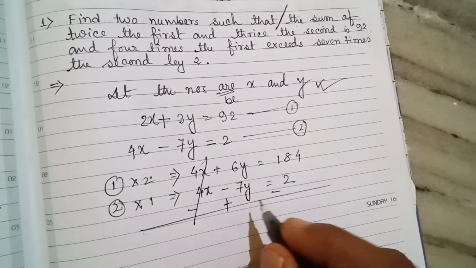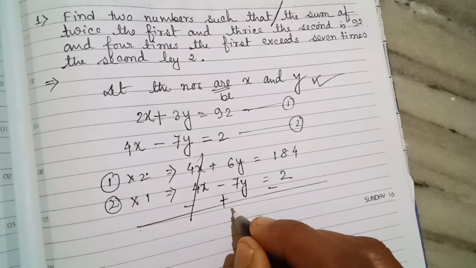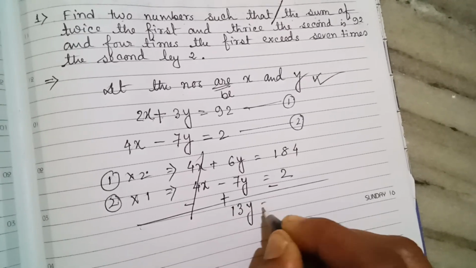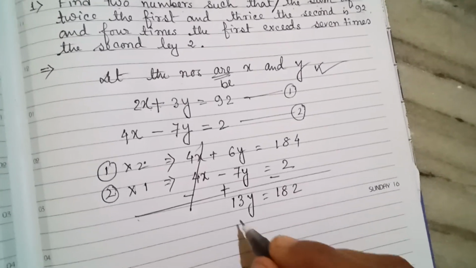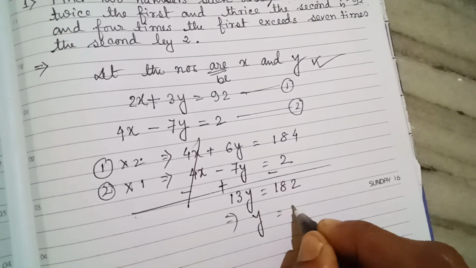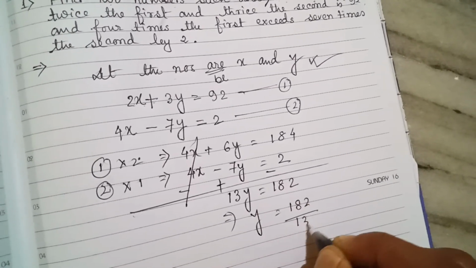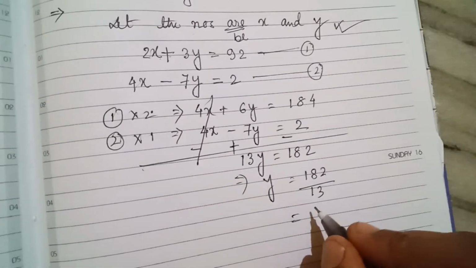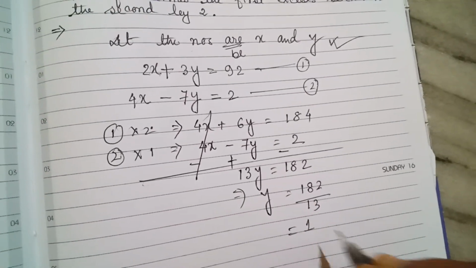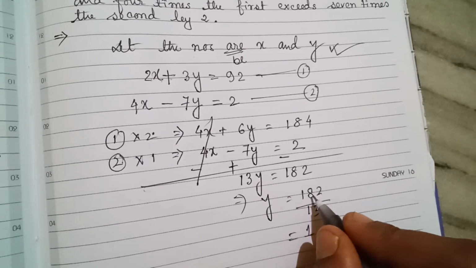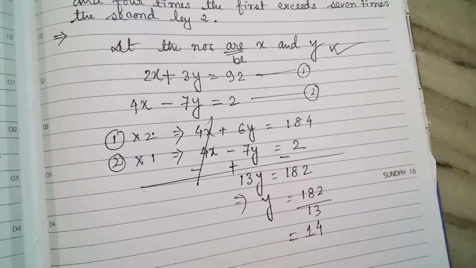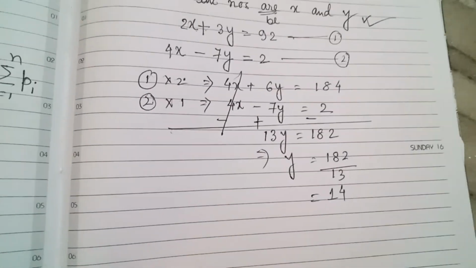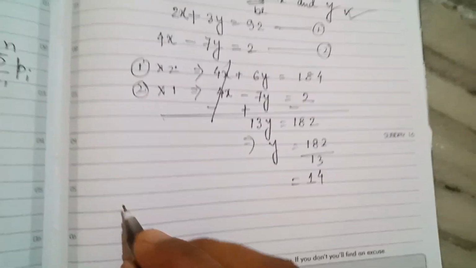Now 6 and 7, so it's plus, that means 13y equals 182. That means y equals 182 divided by 13. 13 ones are 13, and it is 52. So 13 fours are 52. That means we have got y as 14.